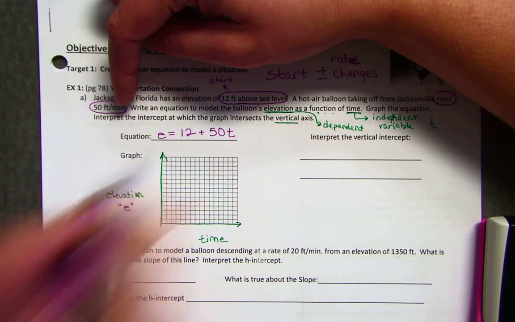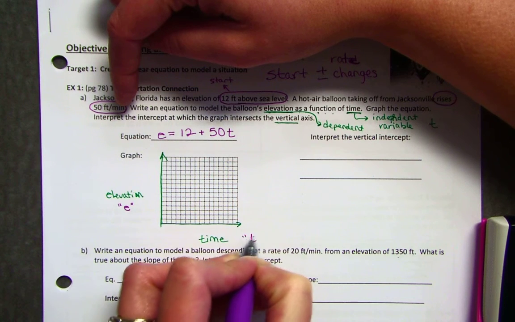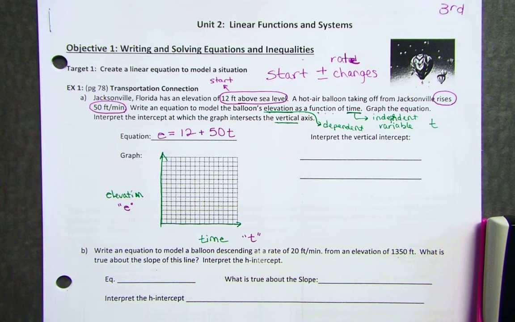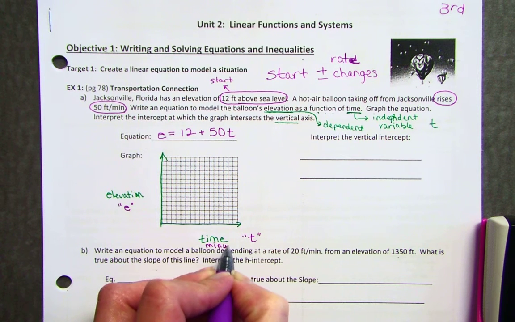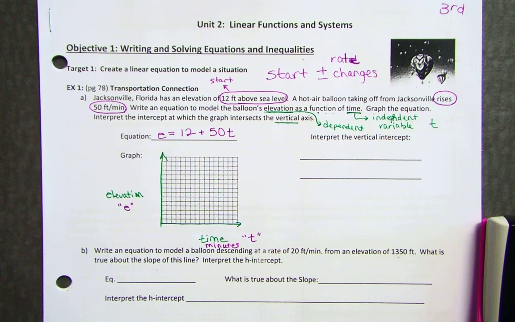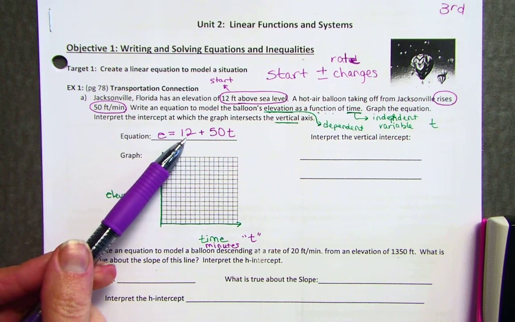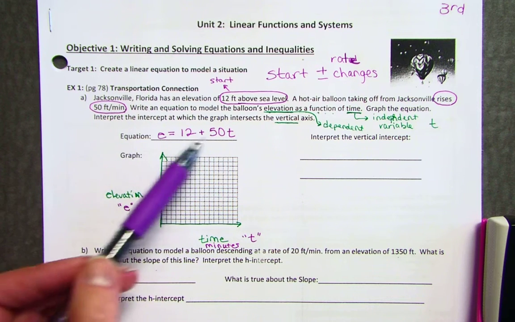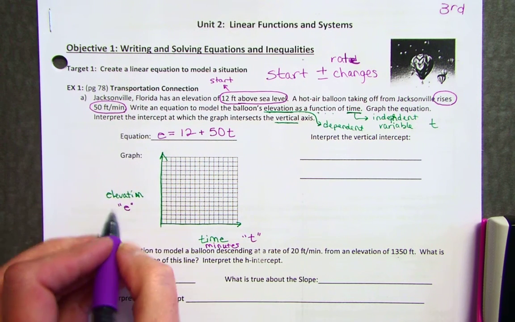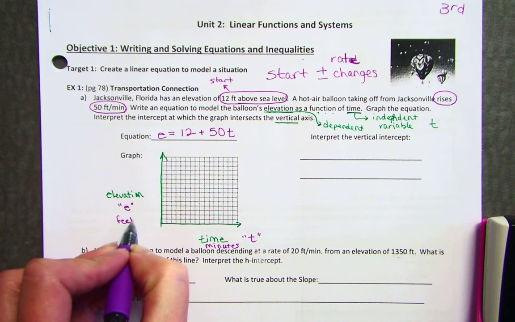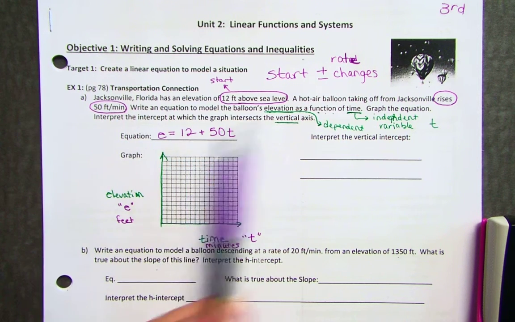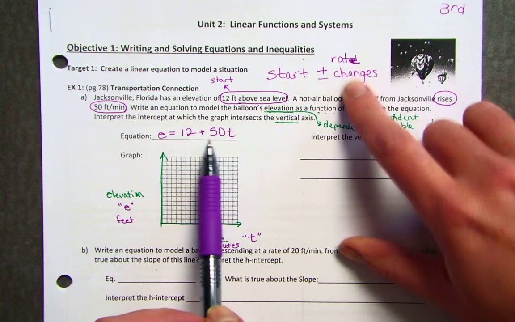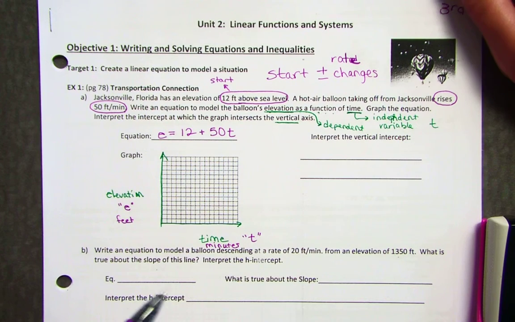So I'm going to say 50 times t. So what I'm looking for is time down here. I'm looking at it in minutes. This tells me that the balloon starts at 12 feet, rises 50 feet every minute I let it rise. I've written our equation based on what it starts with and how its rate changes.